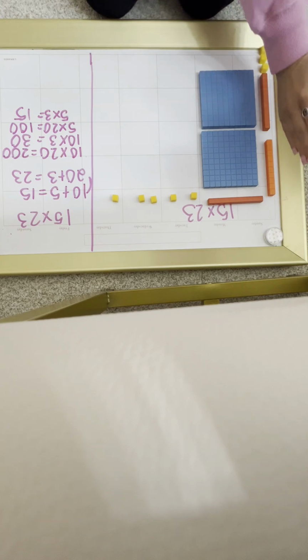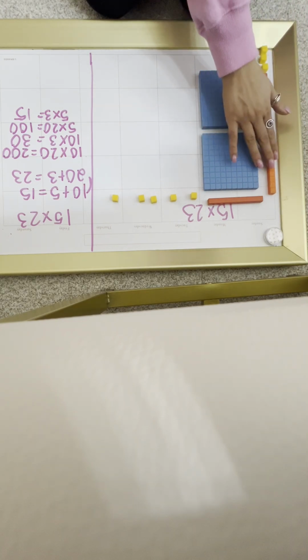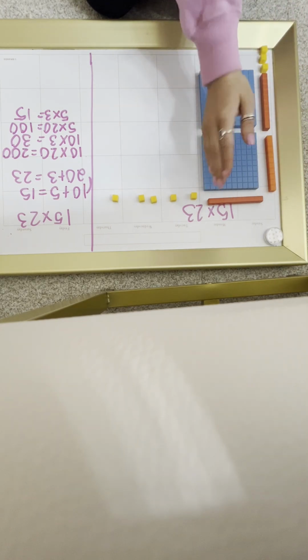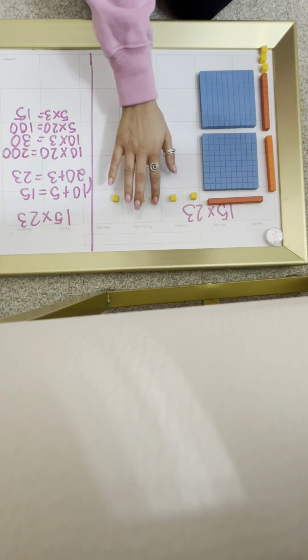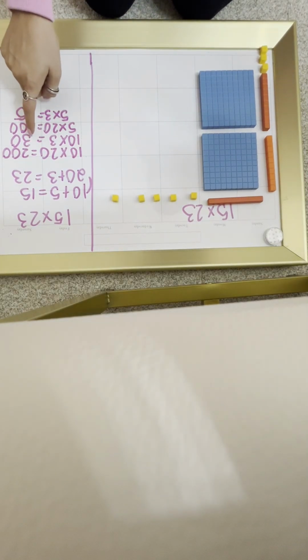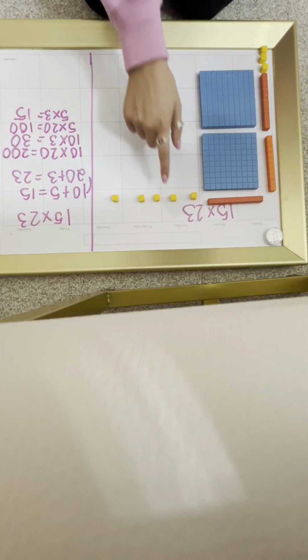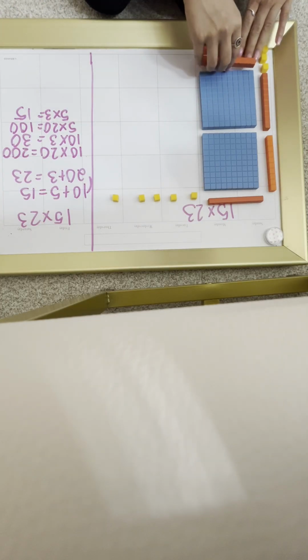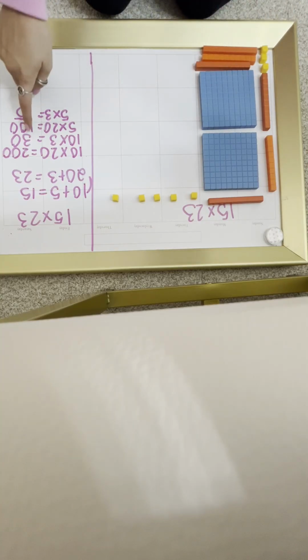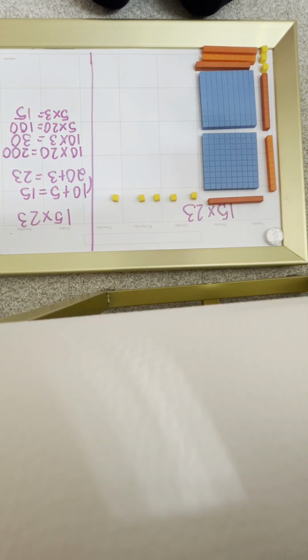If you can see, if we're multiplying this way across, if you multiply 10 times, it would equal 100 flat. So next, we're going to be representing our 30 that we got, right? So we can take our 3 longs and represent those with our 3 longs, which would be 30, which we got right here. So next we're going to represent our 5 times 20, which equals 100.